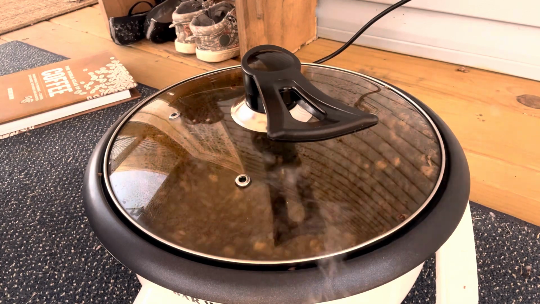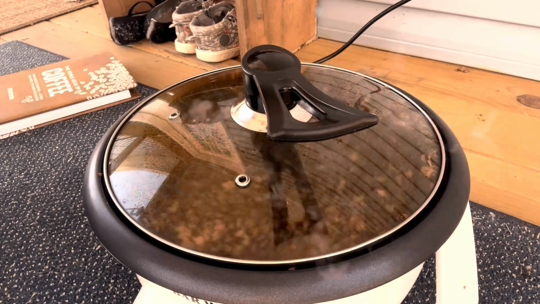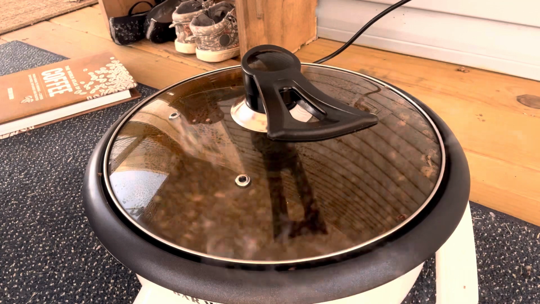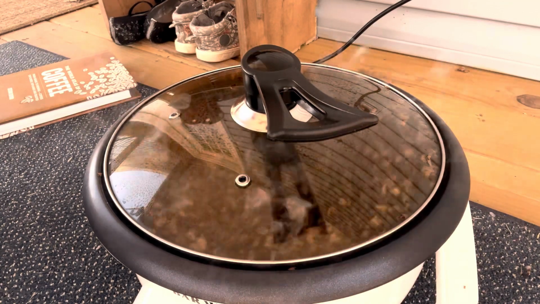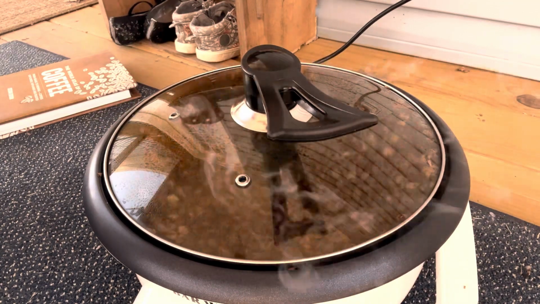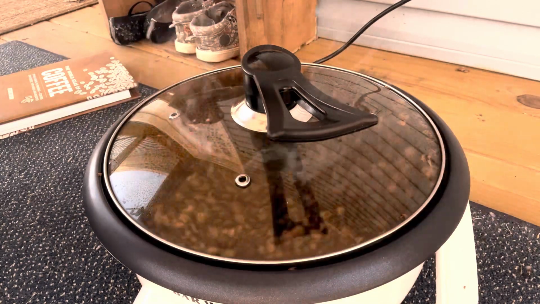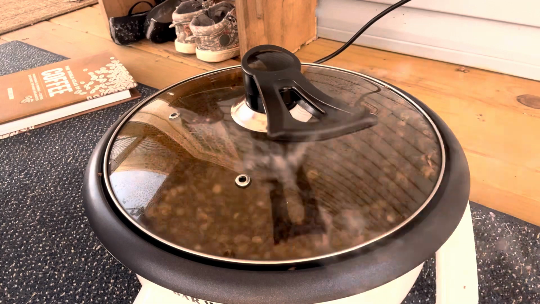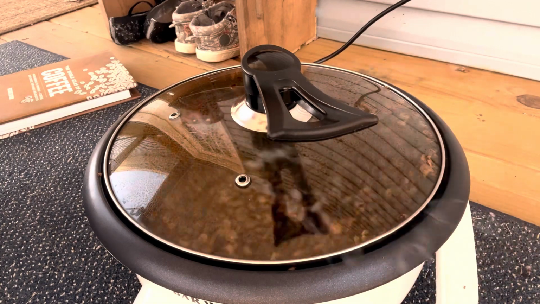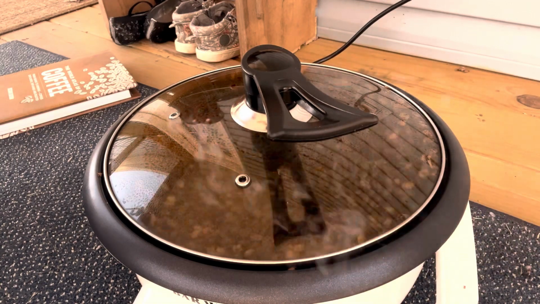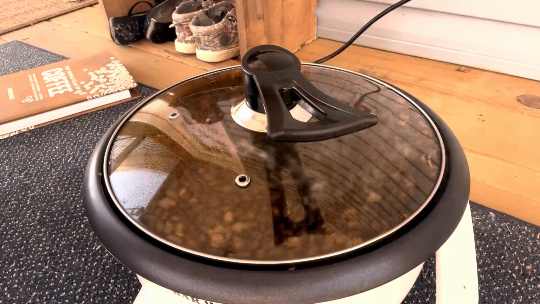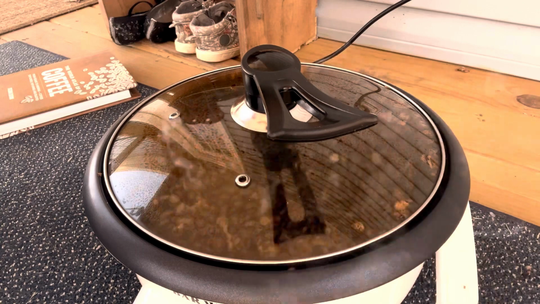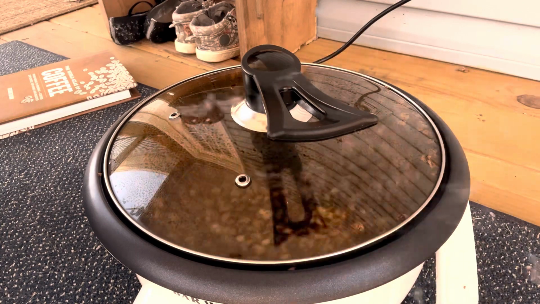So I'm looking into getting a Bullet roaster and being able to roast more coffee at once, being able to do what you would do on a commercial roaster, just on a smaller scale. This roaster is great, but I'm to the place where I'd like to have more control of the variables of temperature and airflow. But I have been really enjoying this roaster.